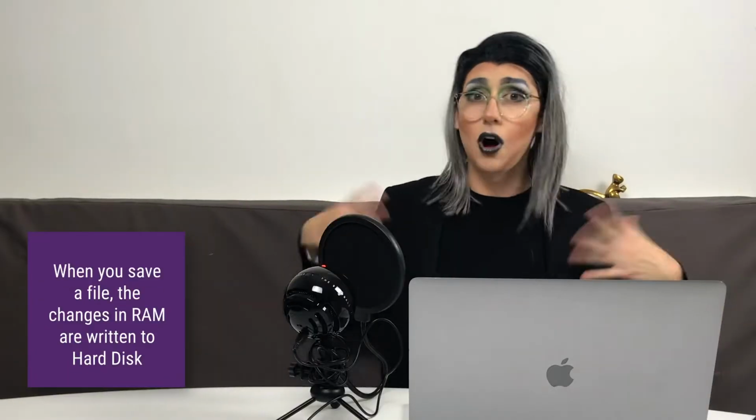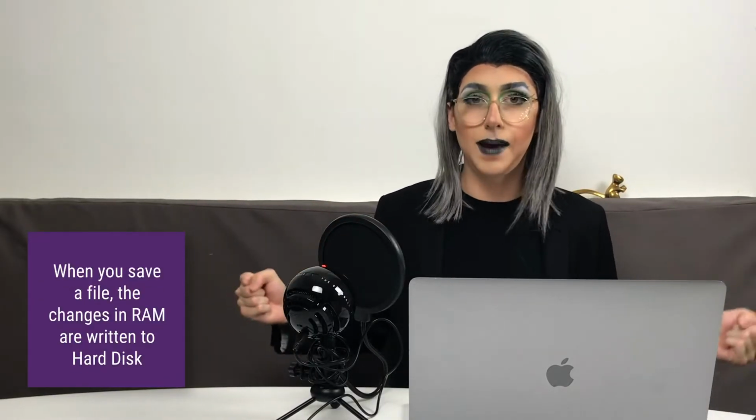When your computer turns off and you haven't saved your file, all those edits are gone, and you are mad as hell. Because you worked hard. You were editing that document, you were face-tuning that photo, you were editing your videos. RAM only works when it's connected to power.